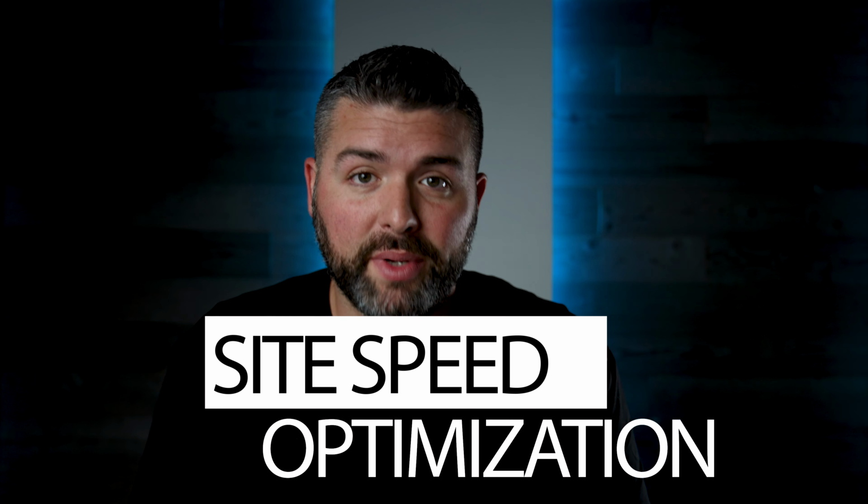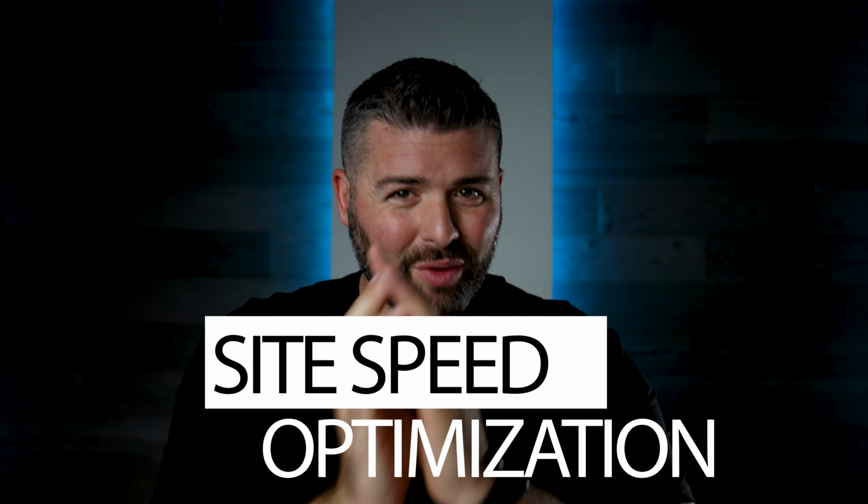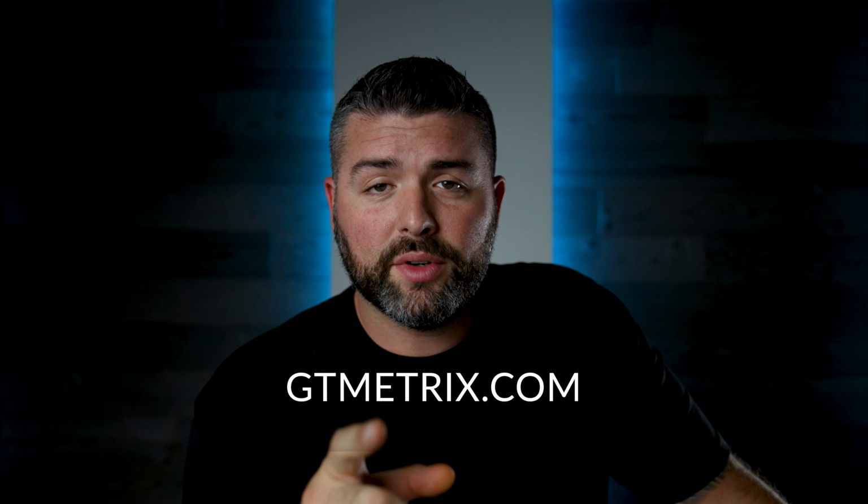Next is going to be speed optimization. Now, if you have a WooCommerce WordPress site, it's relatively easy to speed up your site. If you have a Shopify site, make sure all of your images are compressed to less than 100 kilobytes. Those are going to be really simple things that you can do to increase the speed of your site. Also, don't look at Shopify's little site speed thing. Doesn't work. Go to gtmetrics.com. Run a site speed test to see how fast your site loads.